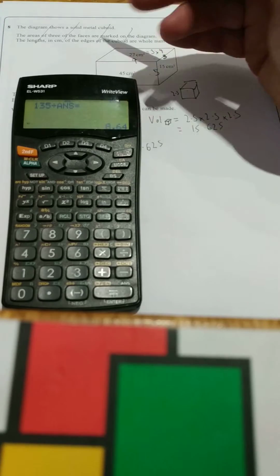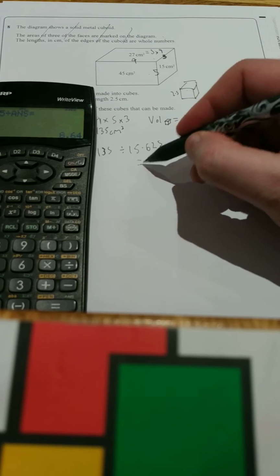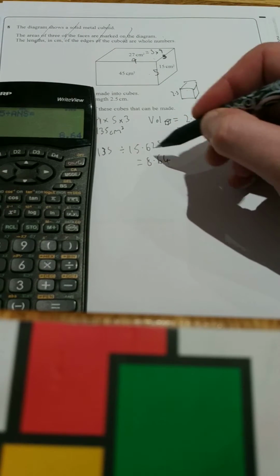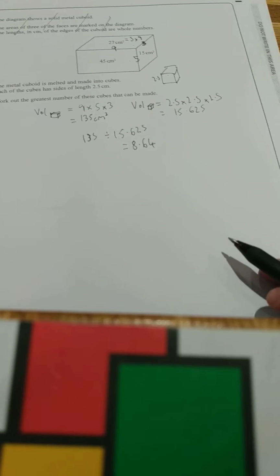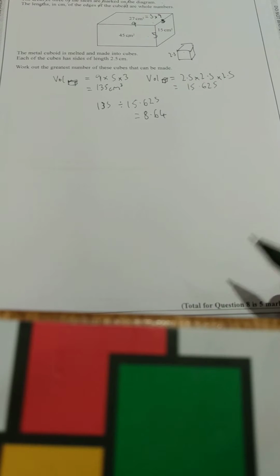Gives me 8 point something, so equals 8.64. So what is the greatest number of cubes that can be made? It's not 8.64 cubes. I can't make 9, I can only make 8 cubes. Let's tell you where the marks are for that one.